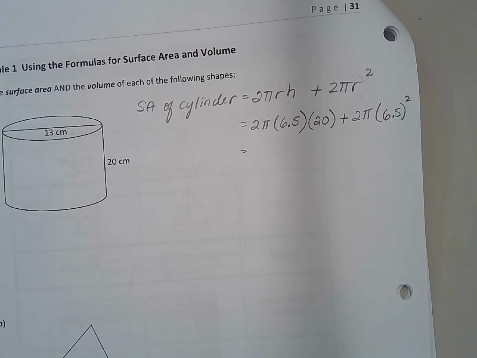So why don't you go ahead and calculate that, and then we'll write down our answer there. Good. I'll do the same.